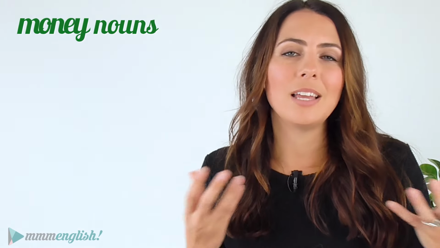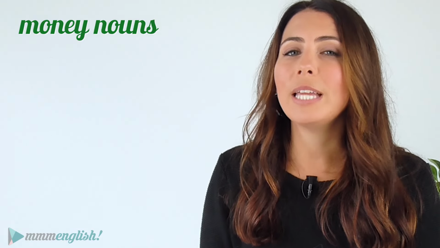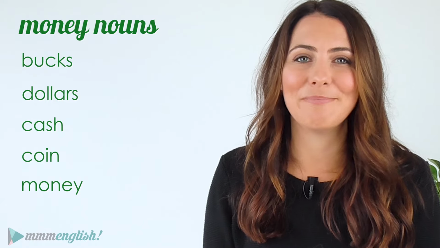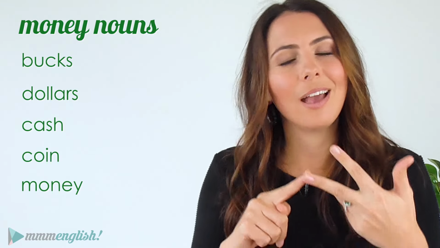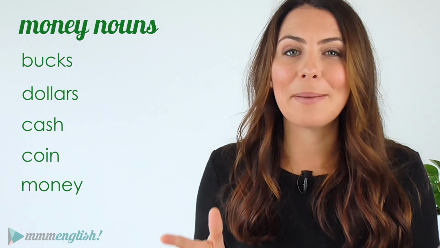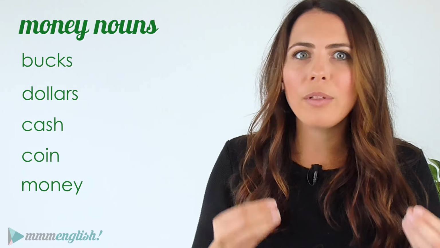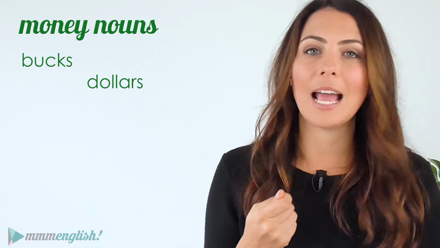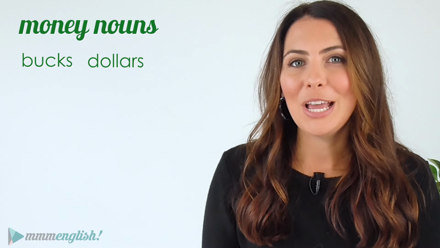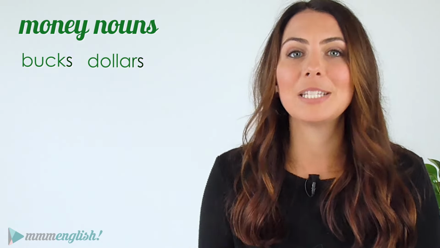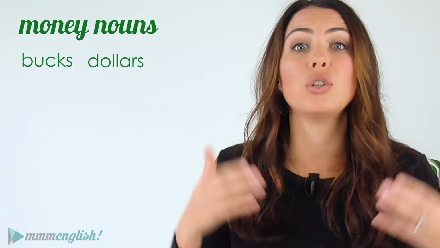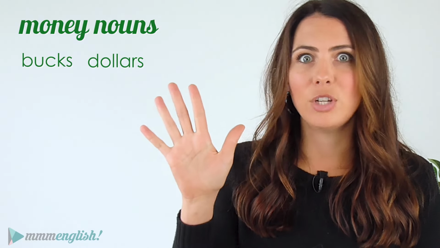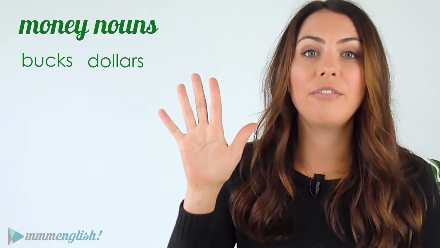Now, the noun money is a universal word. You can use it anywhere in an English-speaking country. In Australia, you'll hear people use any of these words to refer to money, and more of them. But the most common ones are bucks, cash, coin, and of course money. One of the trickiest things about money words in English is how they are used, because dollars and bucks are countable nouns. So if you have more than one, it must be plural. Make sure you check your pronunciation on that. It's very common for English learners to drop the plural S and say five dollar, which is incorrect. Five dollars.